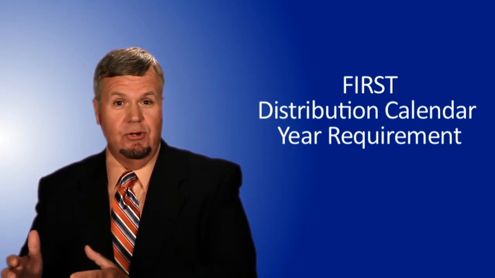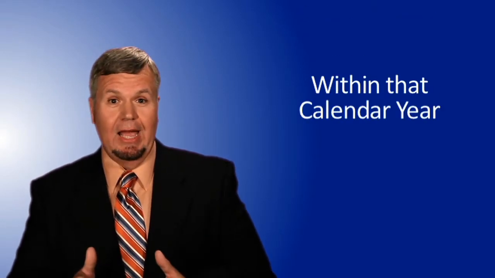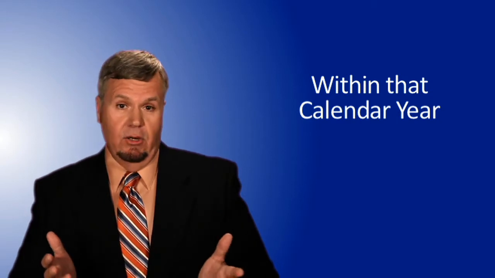An individual has until April 1st of the year following the year they reach age 70 and a half to satisfy their first distribution calendar year requirement, but all subsequent distribution calendar year requirements must be satisfied within that calendar year. No later than December 31st of that year, obviously.